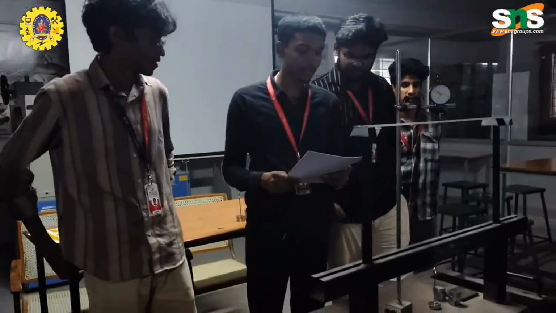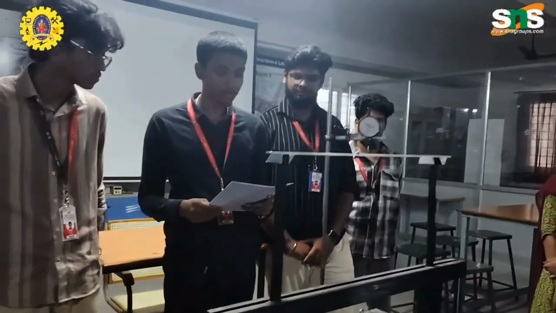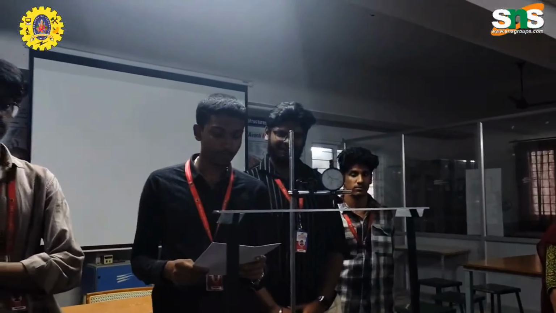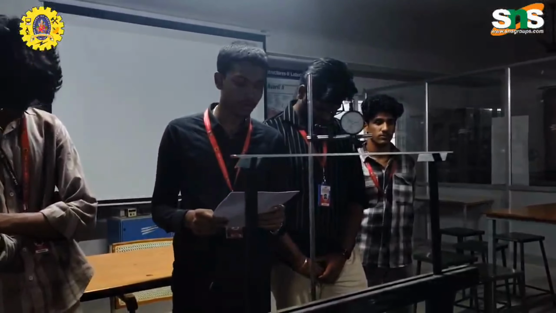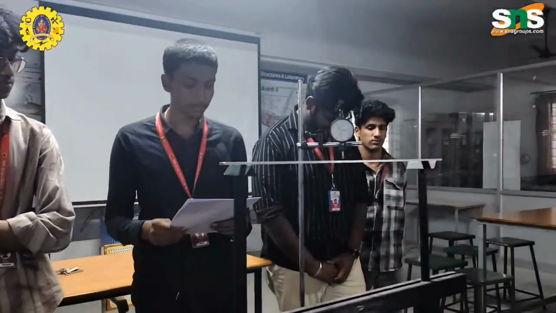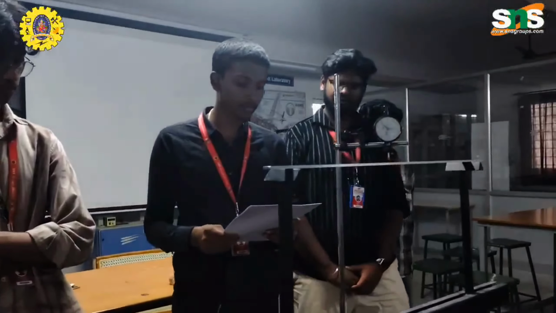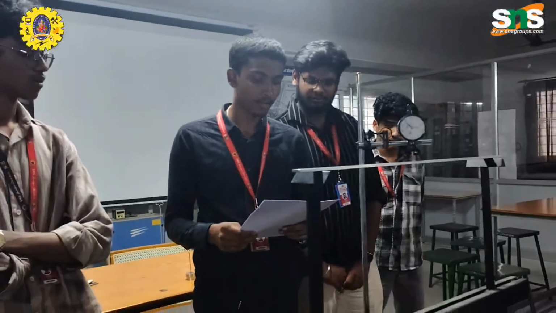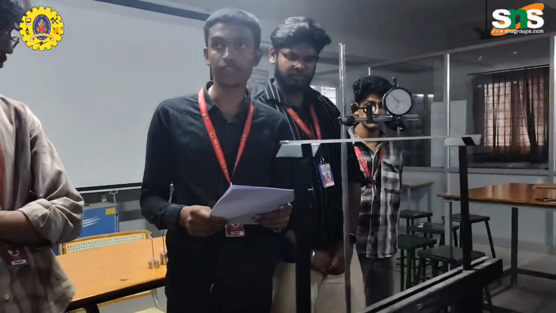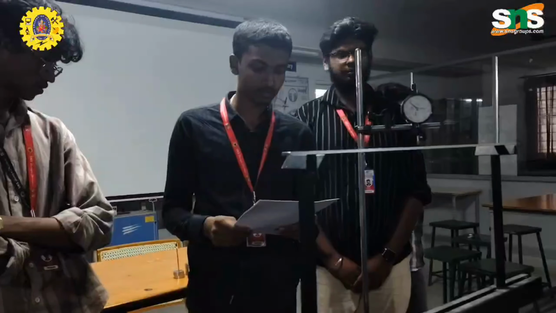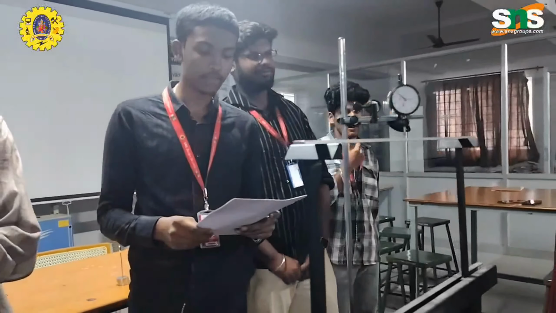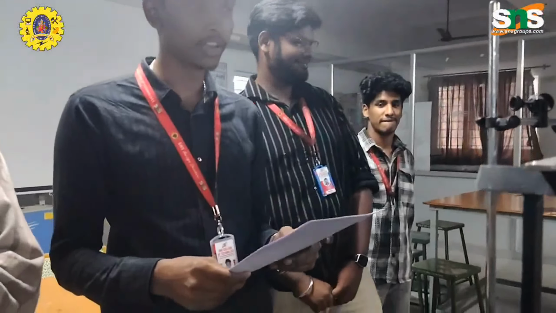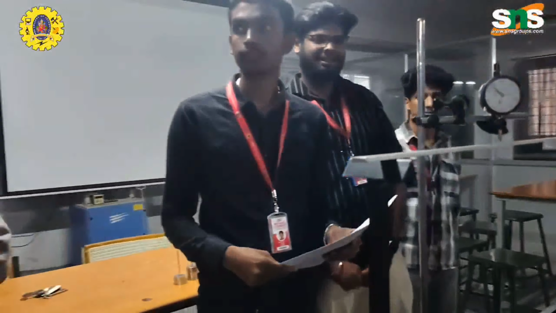Any weight is subjected to deflection due to internal stresses. The deflection at any point on the beam depends on first, the point load; second, the beam length; third, the modulus of elasticity; fourth, the moment of inertia. For a simply supported beam with a central point load, the deflection at mid-span is given by the formula.